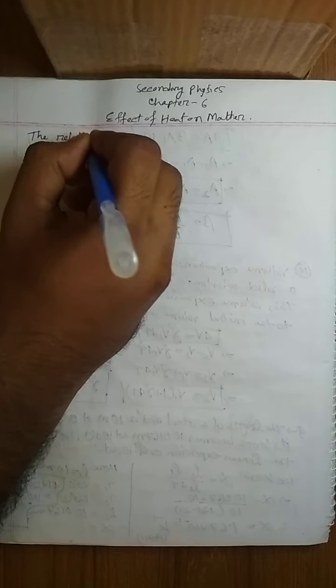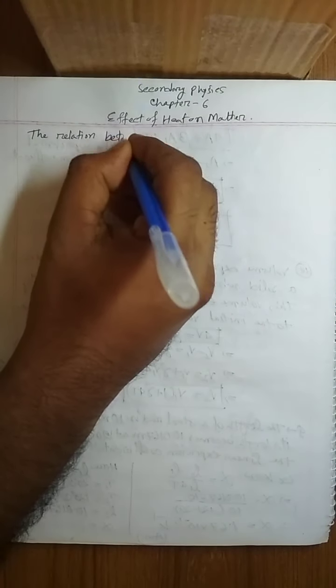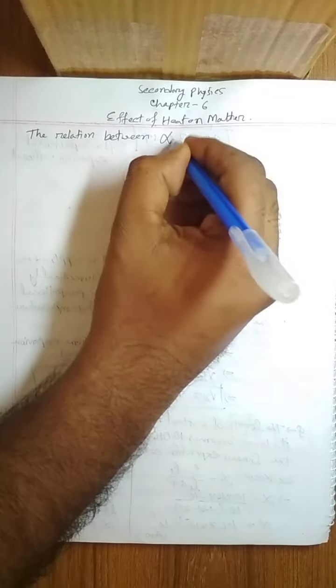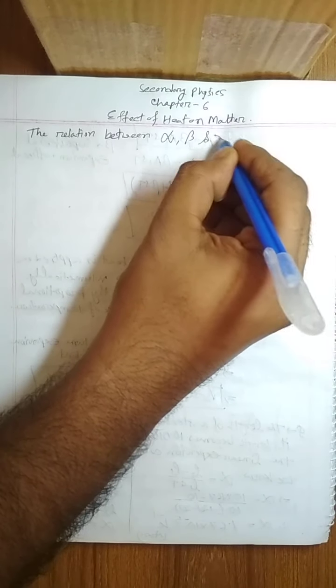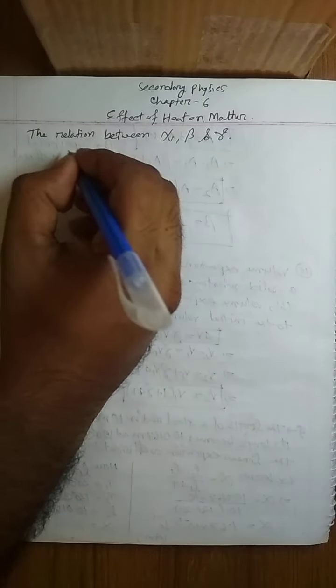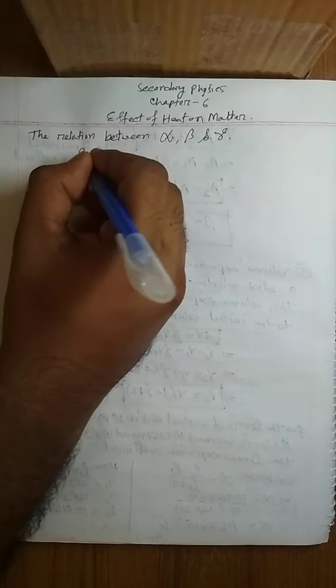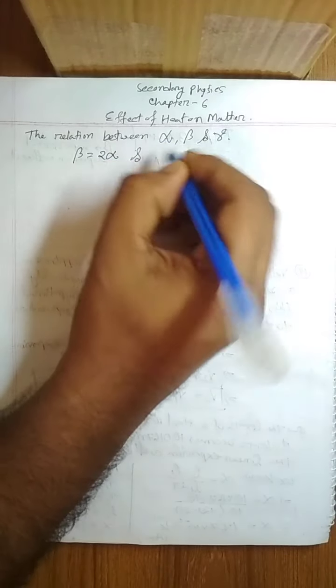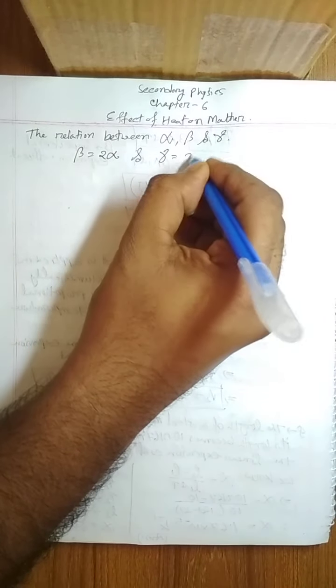First, we would like to share with you a simple thing, the relation between the coefficients alpha, beta and gamma. The relations are beta equal to 2 alpha, and gamma is equal to 3 alpha.